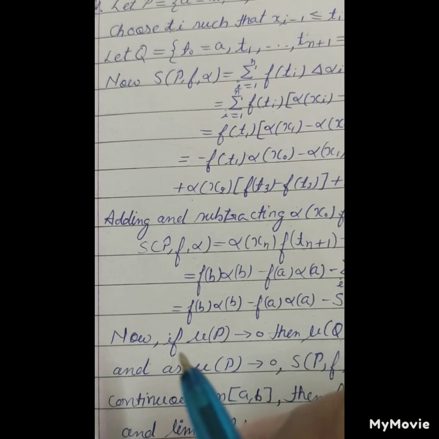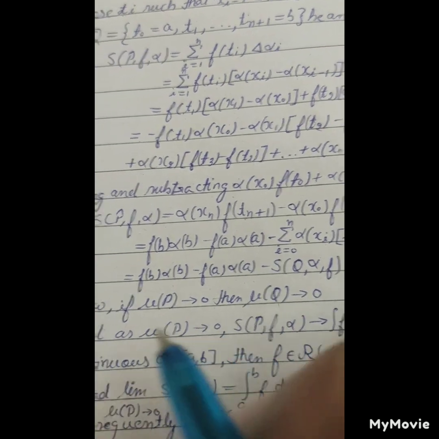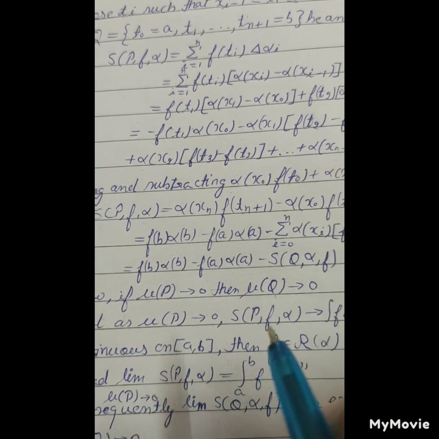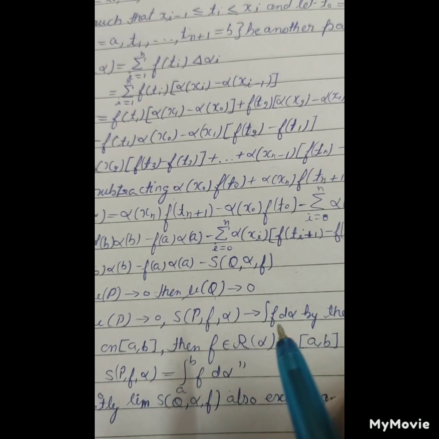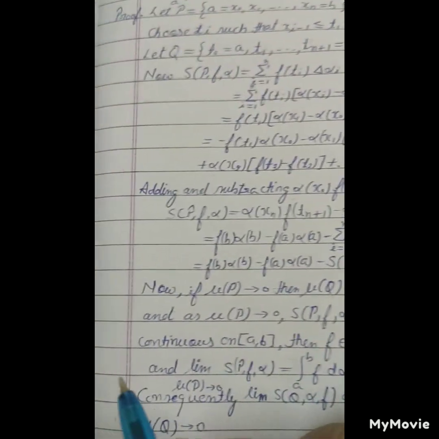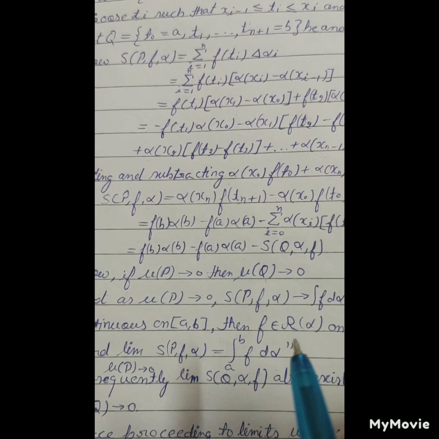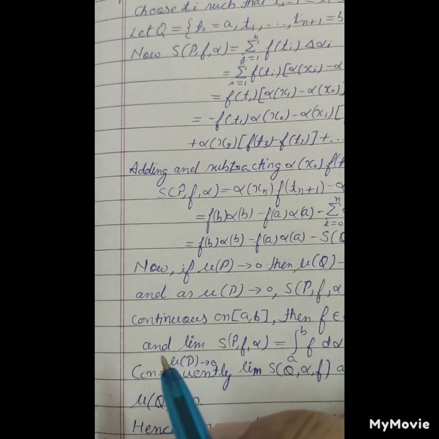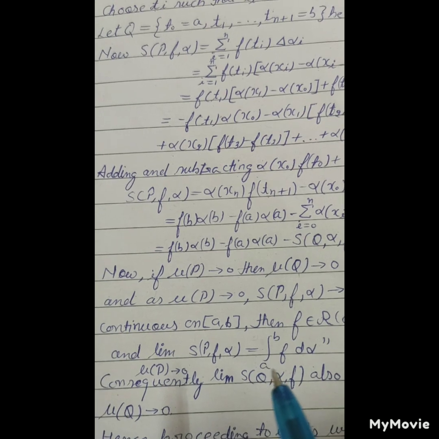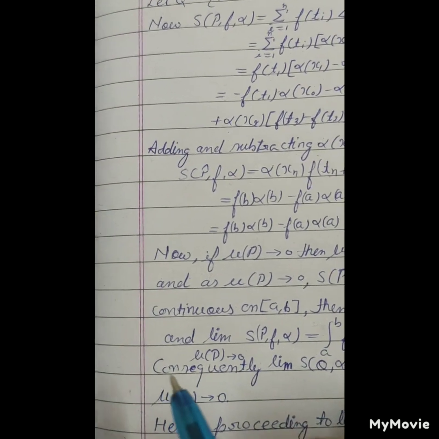Equation 1. Now if mu(P) tends to 0, then mu(Q) tends to 0, and as mu(P) tends to 0, S(P, f, alpha) tends to the integral of f d alpha, by the theorem: if f is continuous on the closed interval [a, b], then f belongs to R(alpha) on [a, b], and the limit as mu(P) tends to 0 of S(P, f, alpha) equals the integral from a to b of f d alpha.